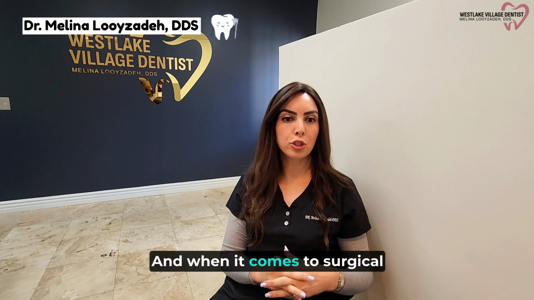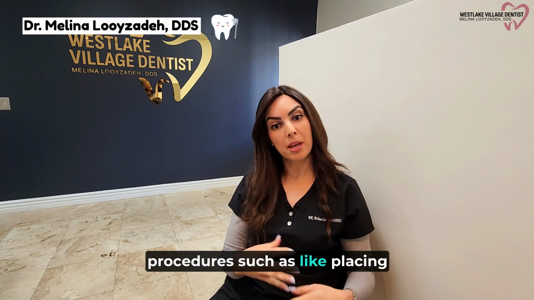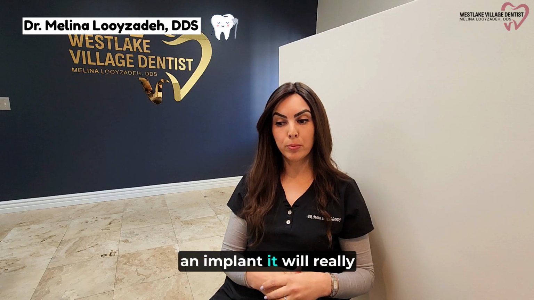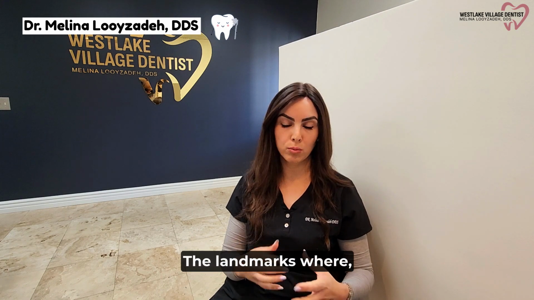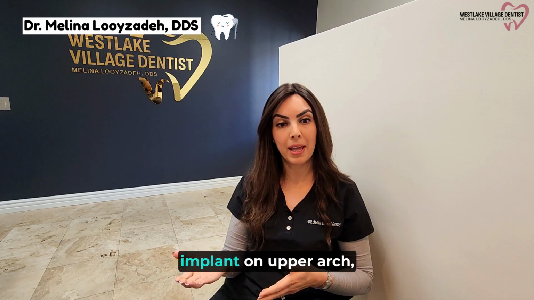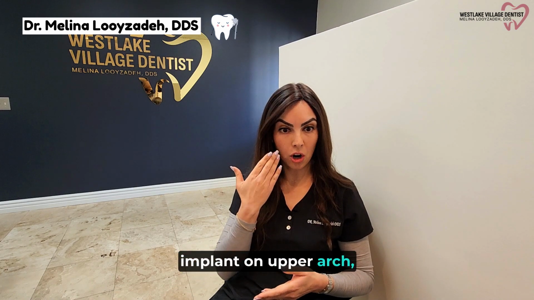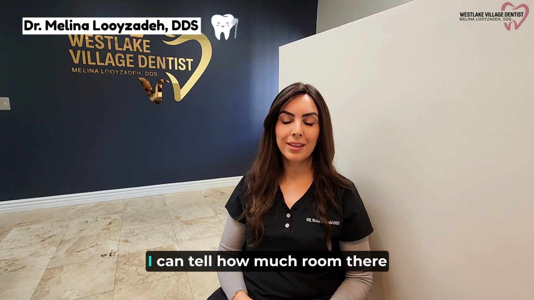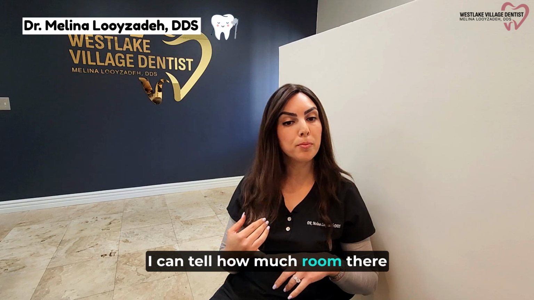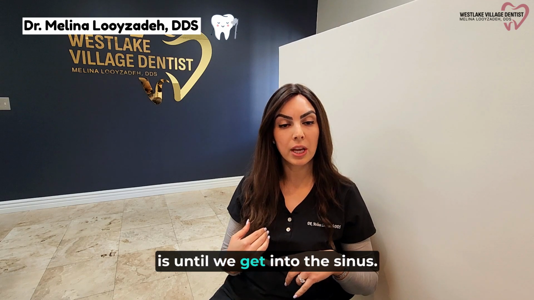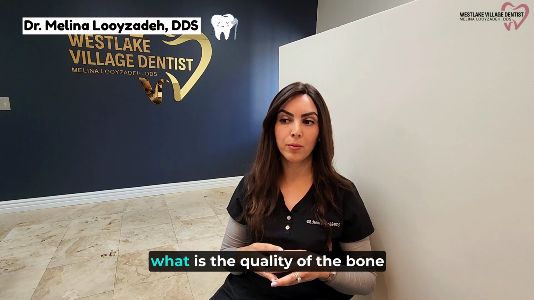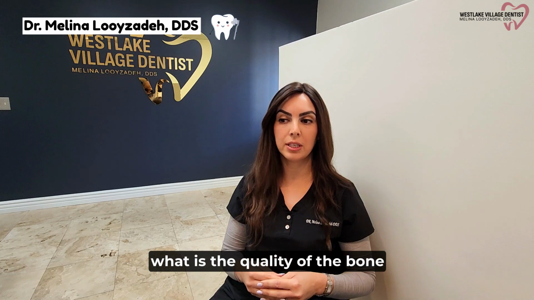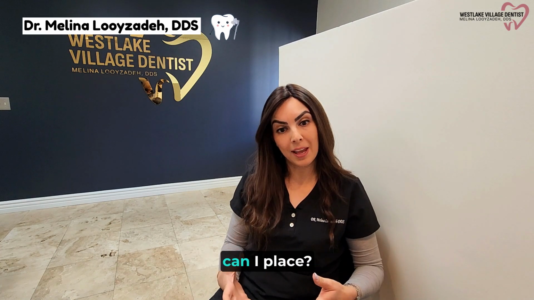And when it comes to surgical procedures such as placing an implant, it will really determine a lot for us, the landmarks. Let's say we're placing an implant on the upper arch, upper jaw. I can tell how much room there is until we get into the sinus. How thick is the bone? What is the quality of the bone? What kind of implant can I place?